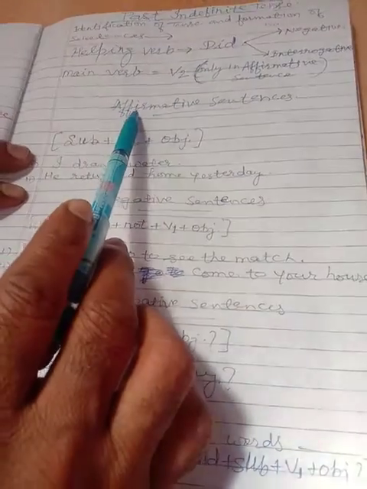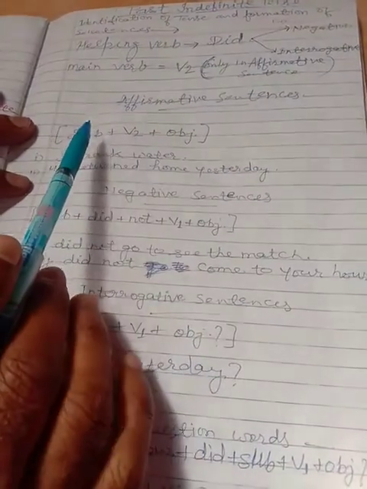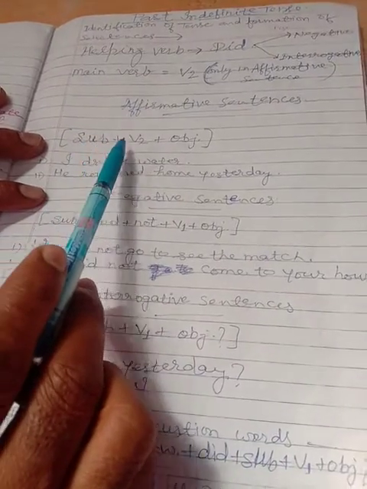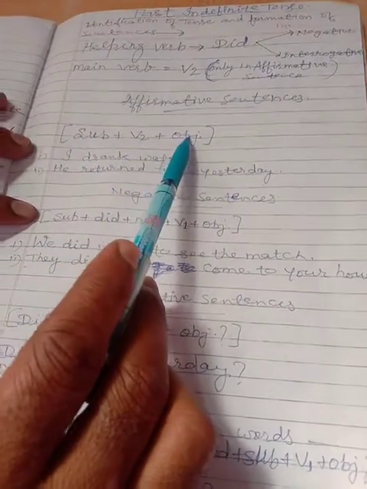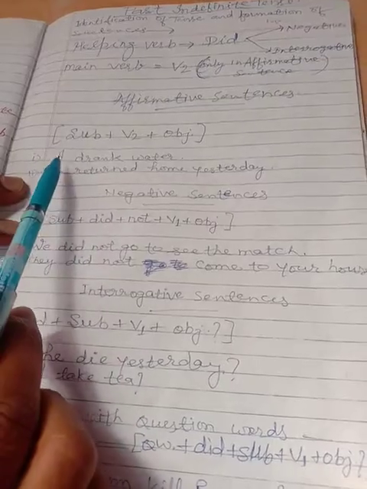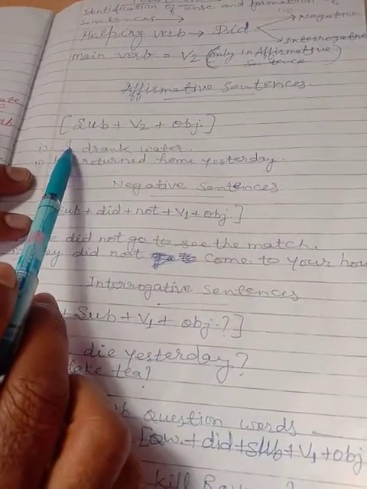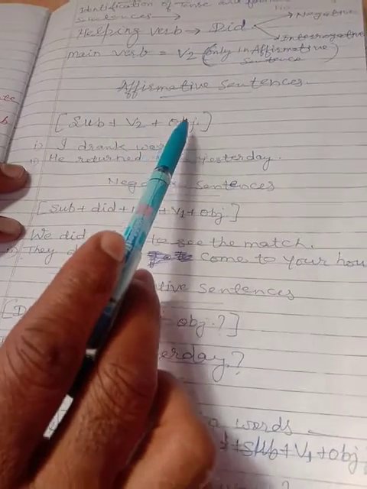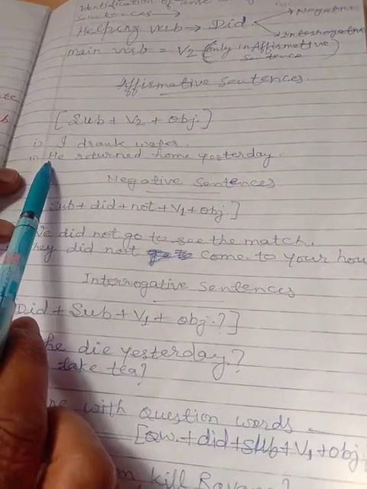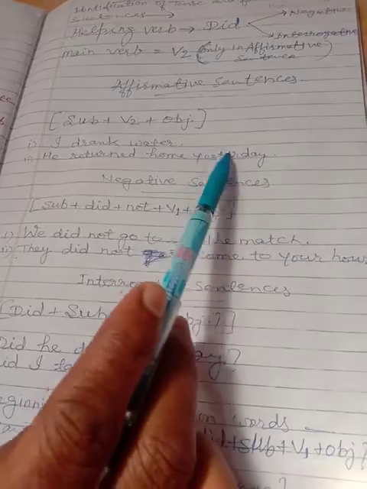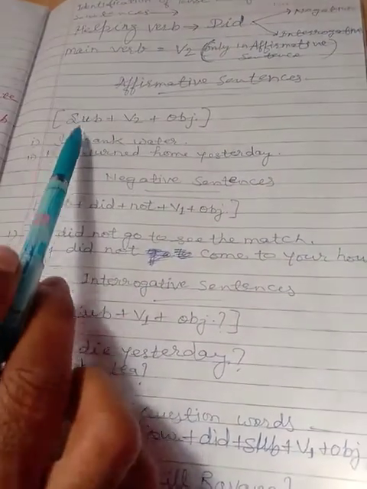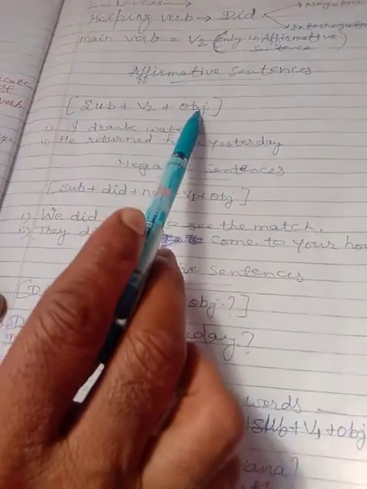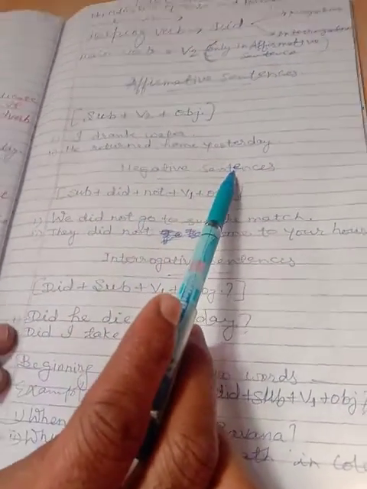Now, affirmative sentence. What should be the structure for making an affirmative sentence? First use subject, then second form of the verb, after that object. For example, "I drank water." I is subject here, drank is second form of the verb, water is object. Second example: "He returned home yesterday." He is subject, returned is second form of the verb, home yesterday is object.